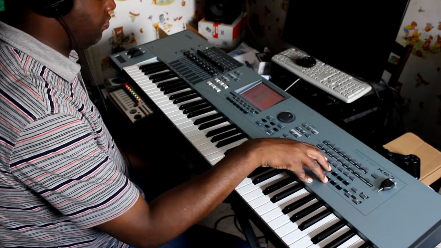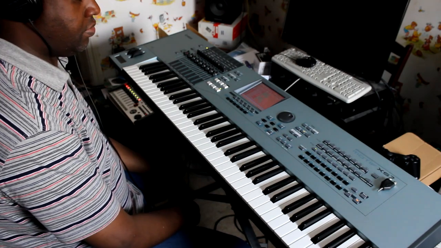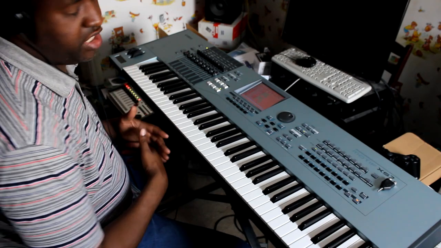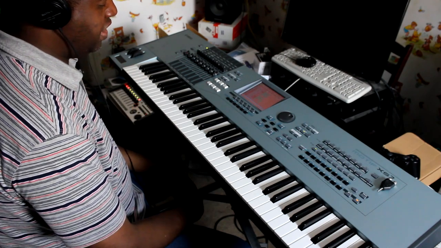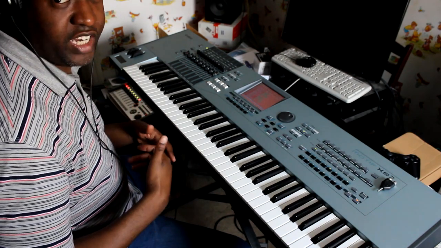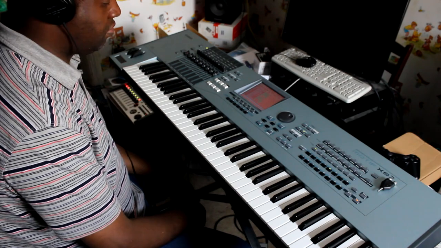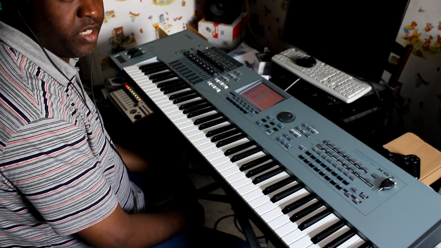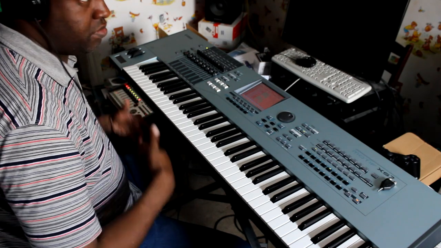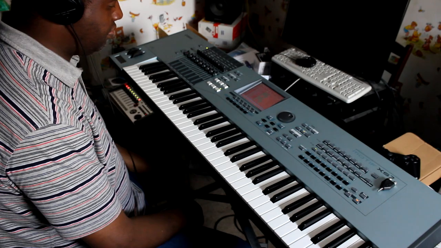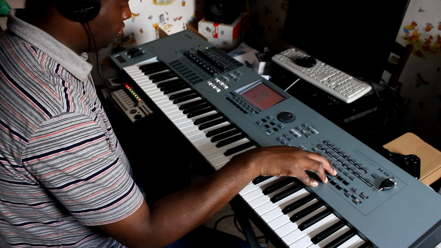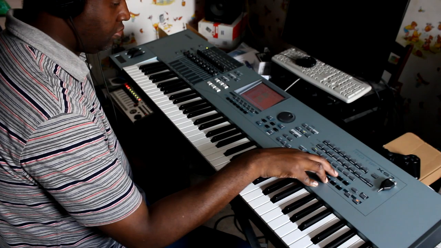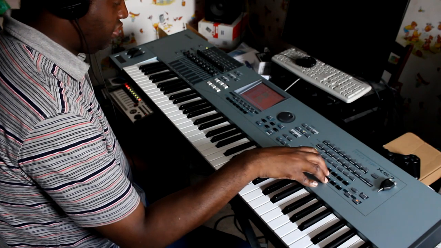Synth strings. Now I wanted to combine this sound with the string section that was on the intro section, so that I could combine the best of both synthetic strings and natural live orchestra string section. Big strings.